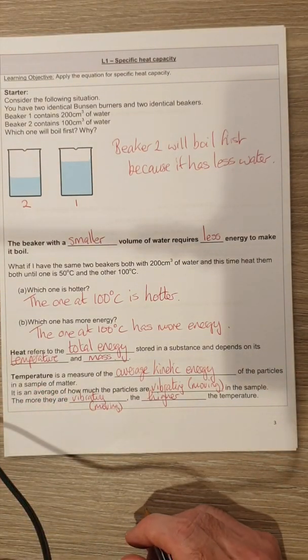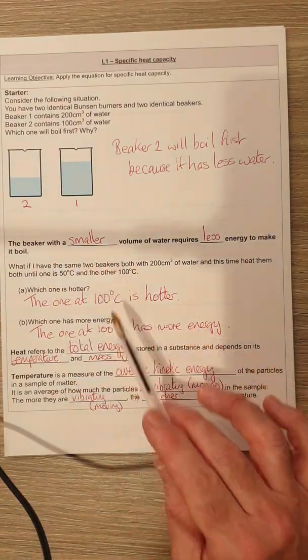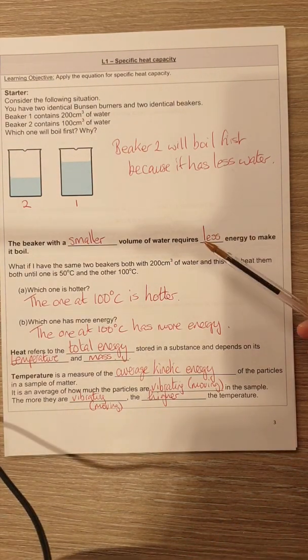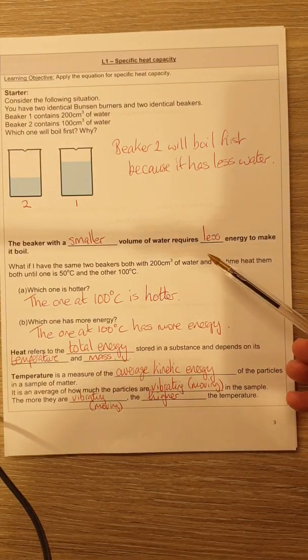So we can put this in more precise language, and we can say that the beaker with a smaller volume of water requires less energy to make it boil. So why does it boil first? Because we don't have to heat it for as long. It requires less energy to reach 100 degrees.